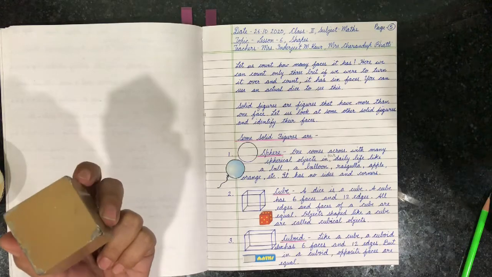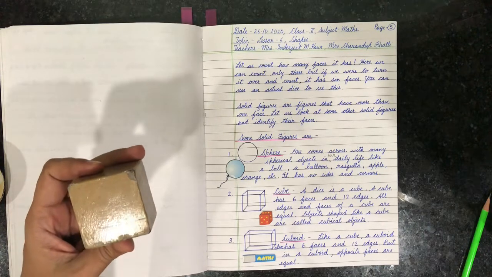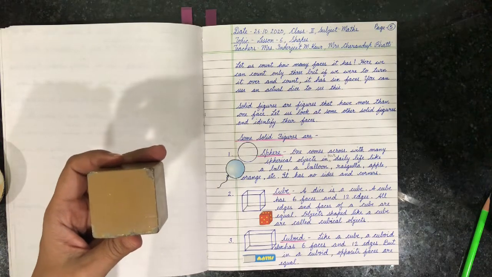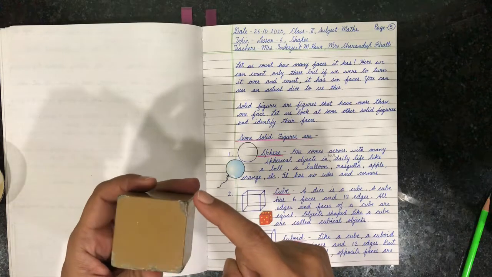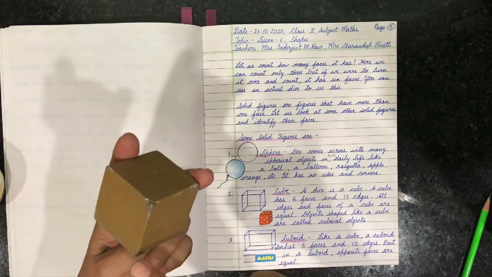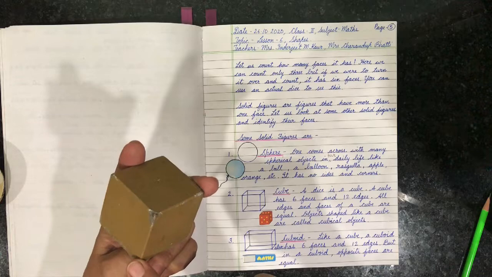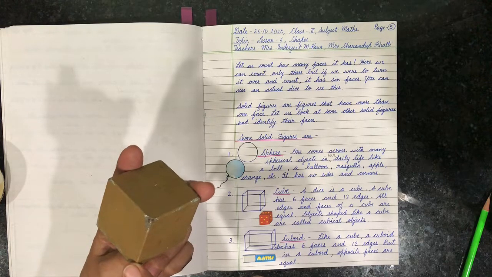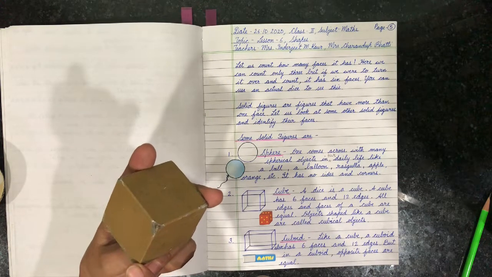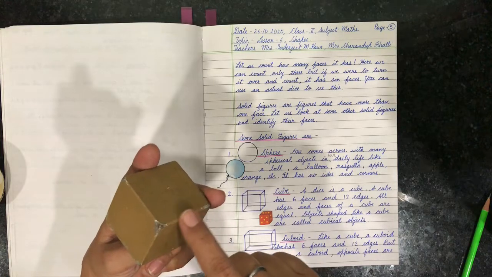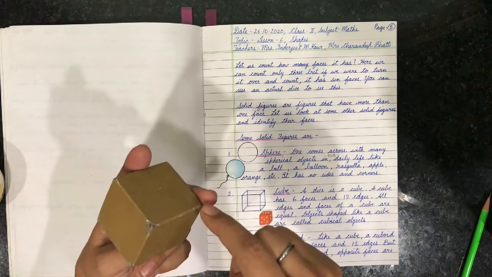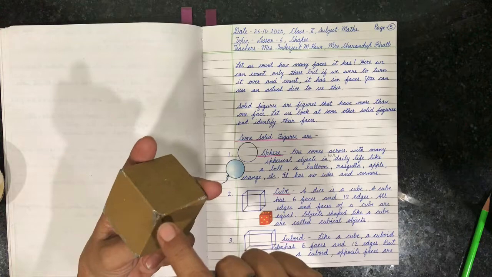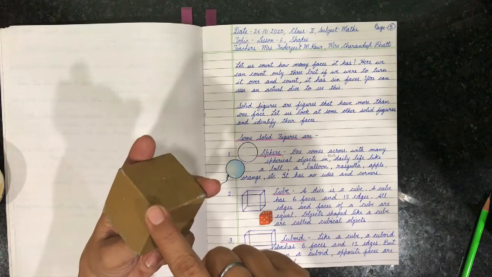Children, let us count the corners in a cube. A corner is a place where the edges meet, like this, this and this. 3 edges are meeting at a corner.